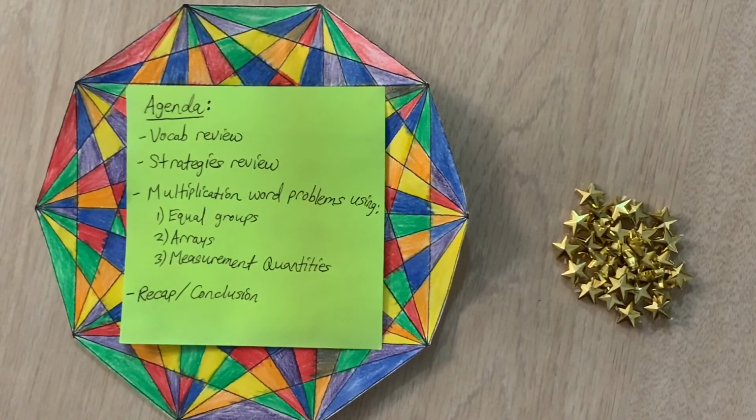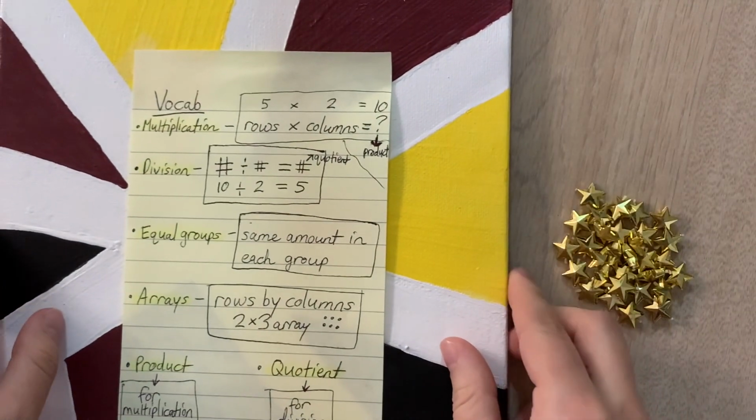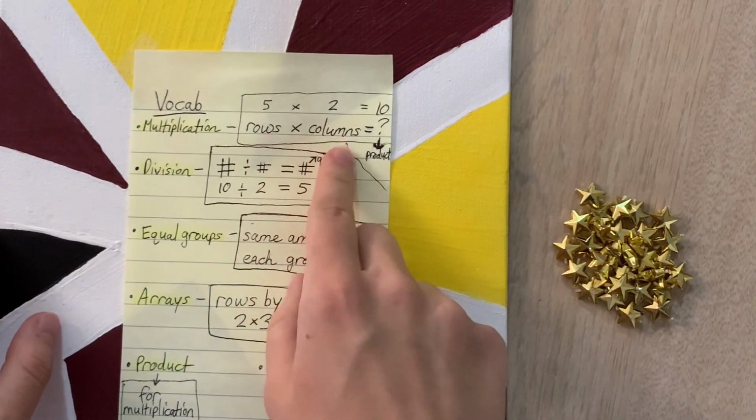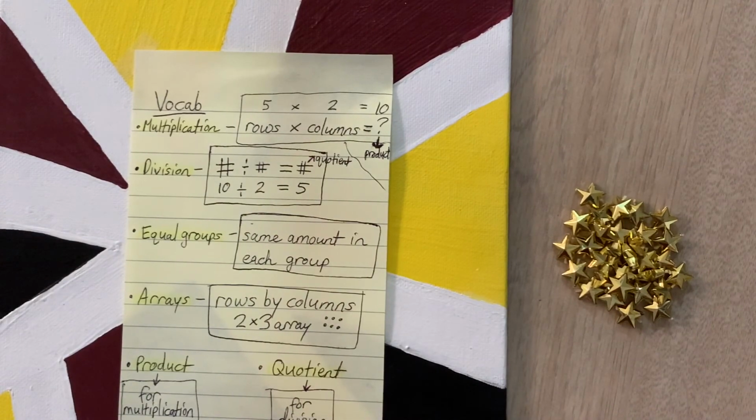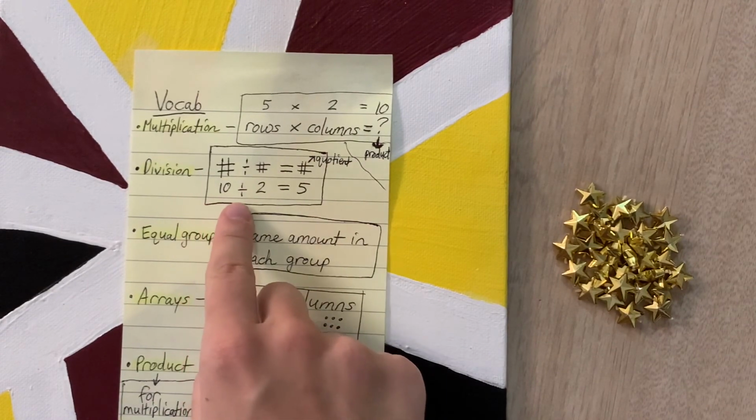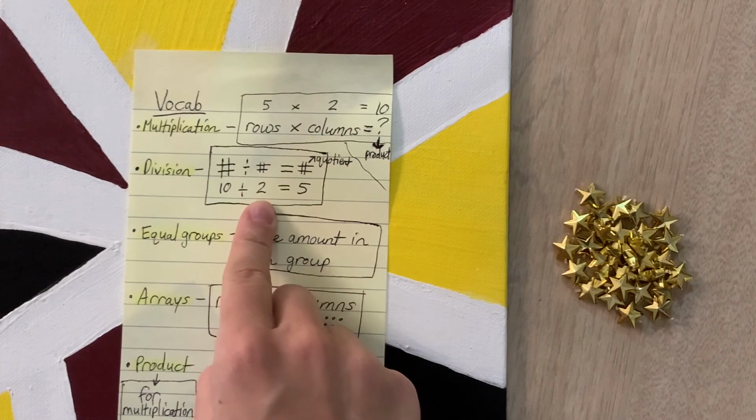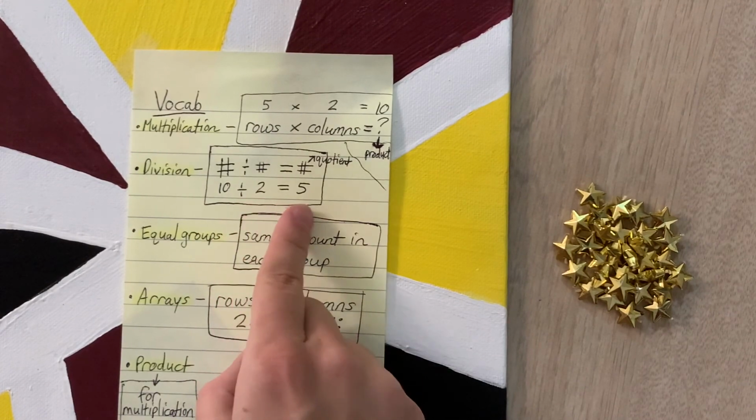So I hope that you enjoyed today's lesson about word problems using multiplication. Just to review what we did, we first talked about some vocabulary, and our vocabulary was multiplication, which is the rows by the columns. For example, 5 times 2, and then we figured out the product or the answer. We also talked about division, which is when we're given a total, such as 10, and we're told to divide it into a certain number of groups, such as 2, to find the number in each group.